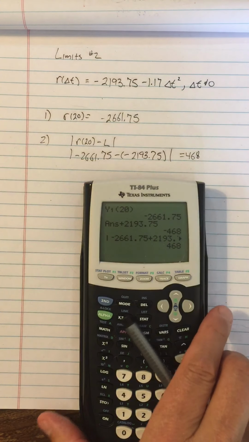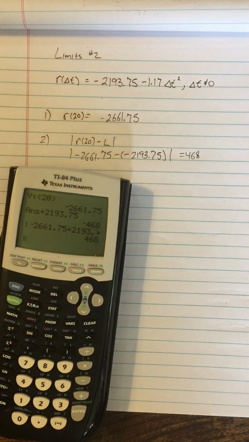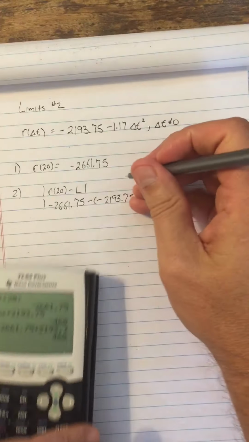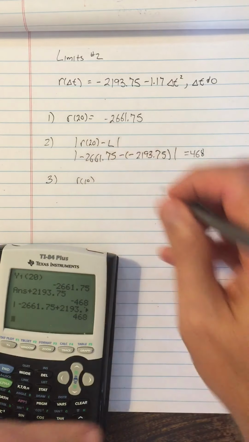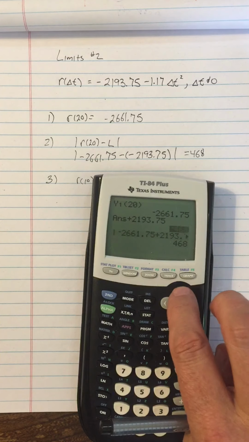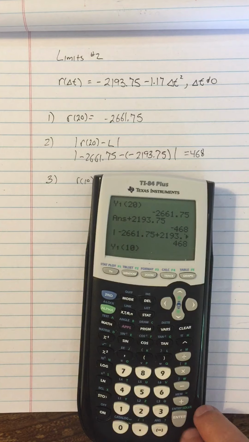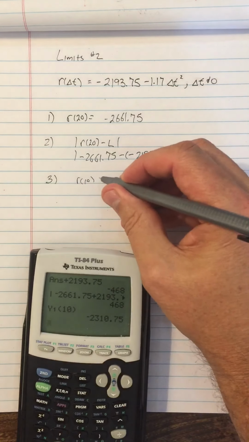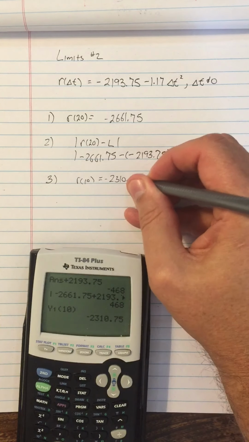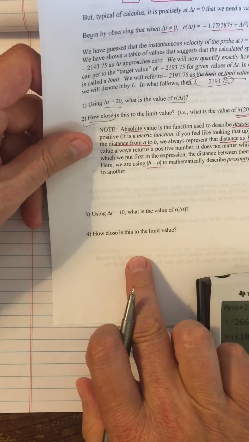All right, so that's number 2. And then number 3, using delta t equals 10, what's the value of r of delta t? Okay, so that's easy enough to do. Number 3, so r of 10, we can just go up here to our y1 of 20, copy it down, reviewing these calculator techniques, so y of 10. So now I know it's negative 2310.75. And it asks, how close is this to the limit value?